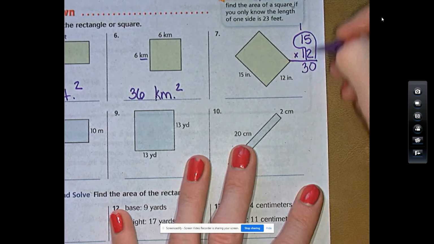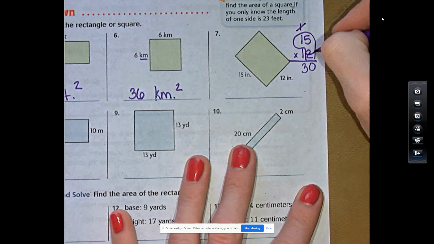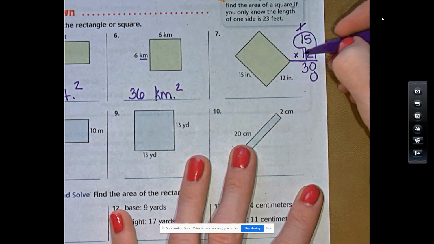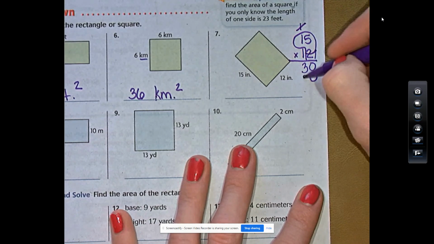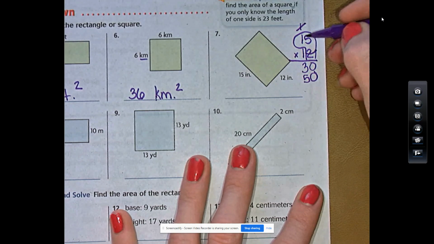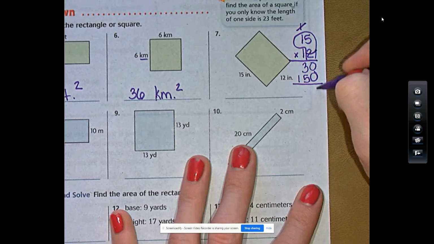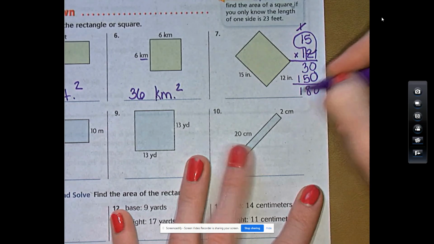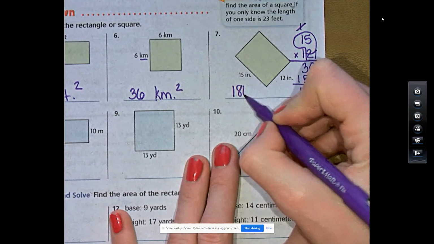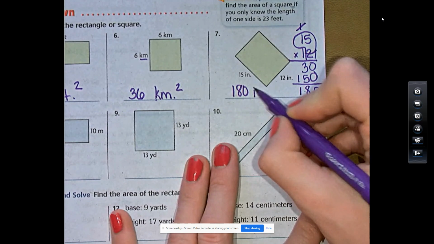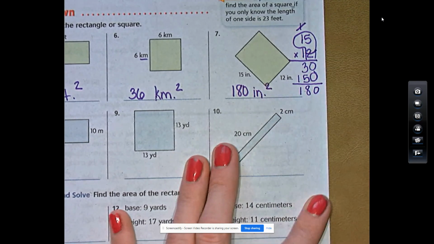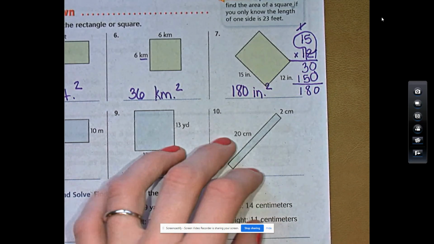Cross off carried numbers, draw a collar, lay an egg. 1 times 5 is 5. 1 times 1 is 1. Add your partial products. It's 180 inches squared. Okay. It's basically telling you, boys and girls, like this one that's 6 times 6.